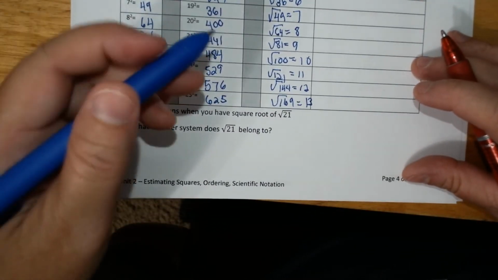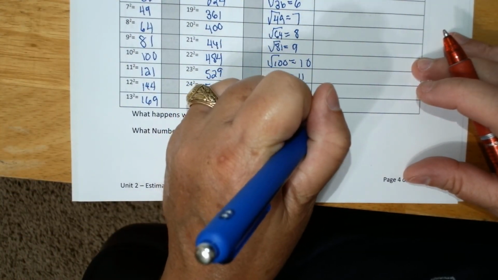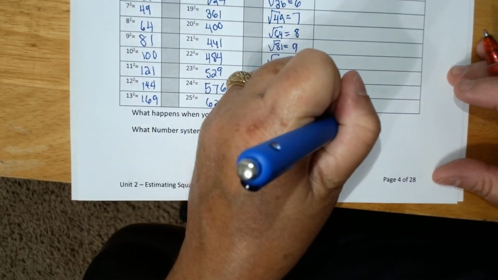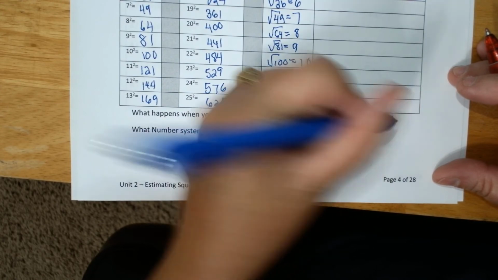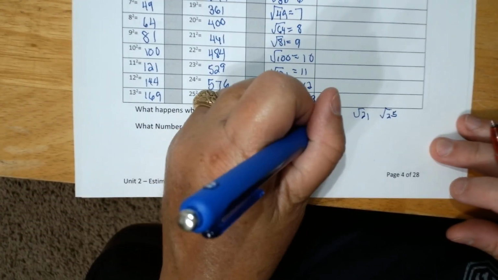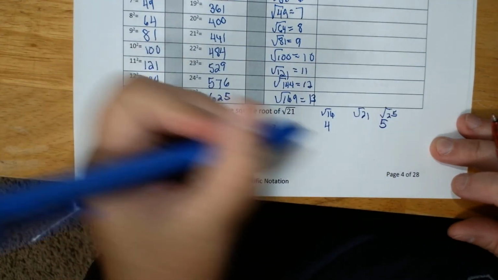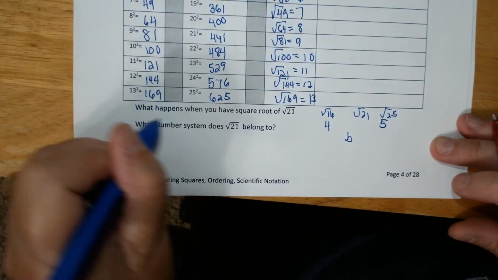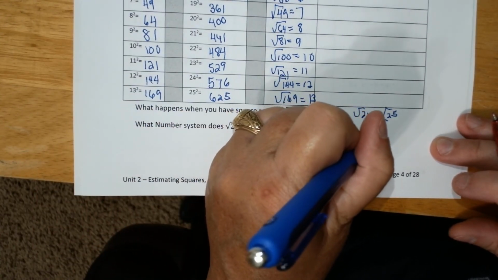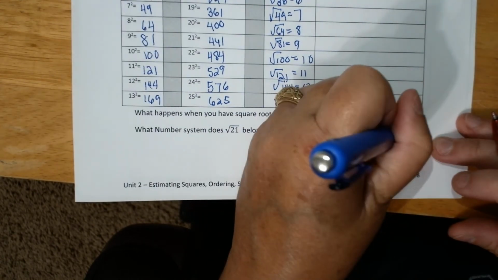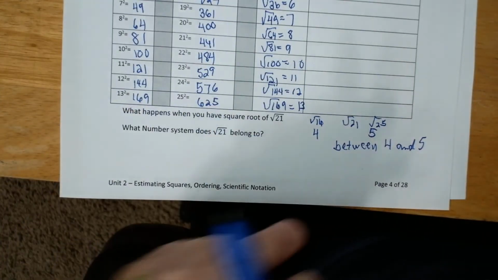So this says that the square root of 16 is on one side of it, and the square root of 25 is on the other side of it, and the square root of 16 is 4, and the square root of 25 is 5. So what happens when you have the square root of 21? My best estimate is it's between 4 and 5, and that's a sufficient answer for me.